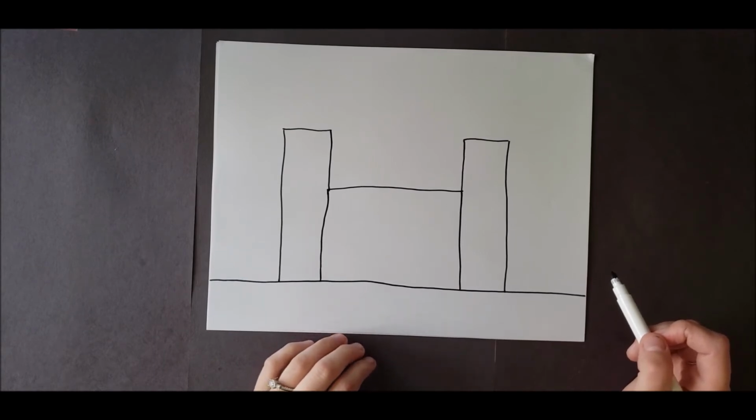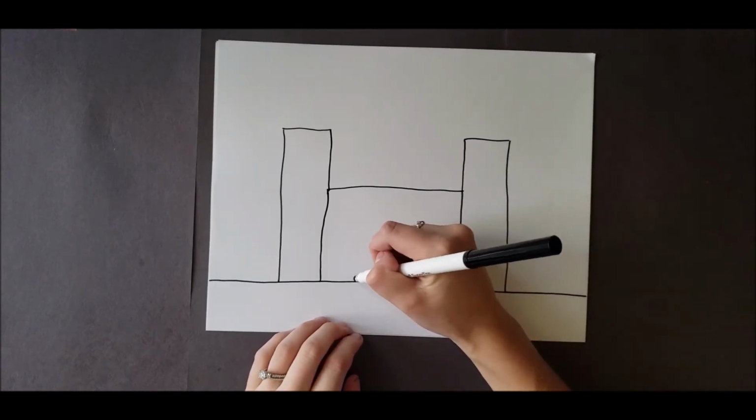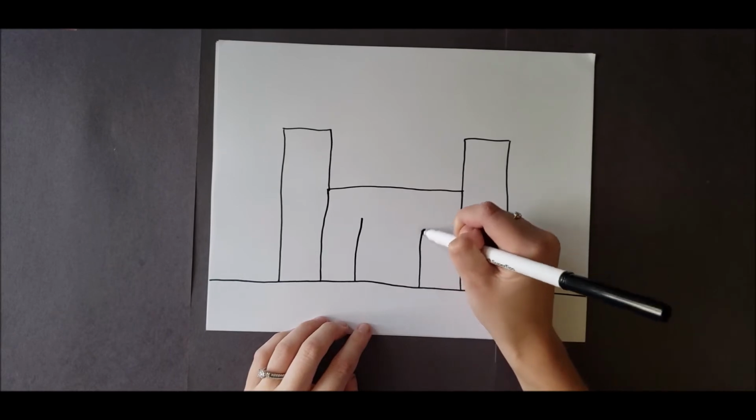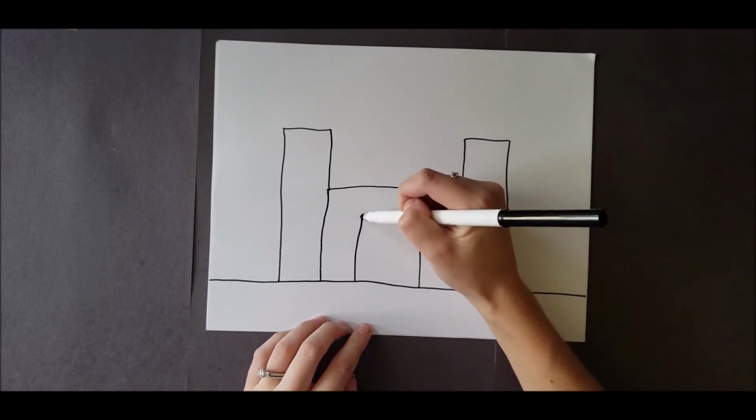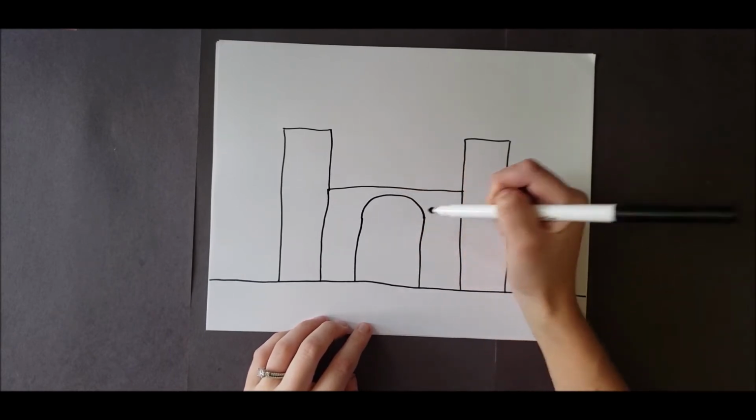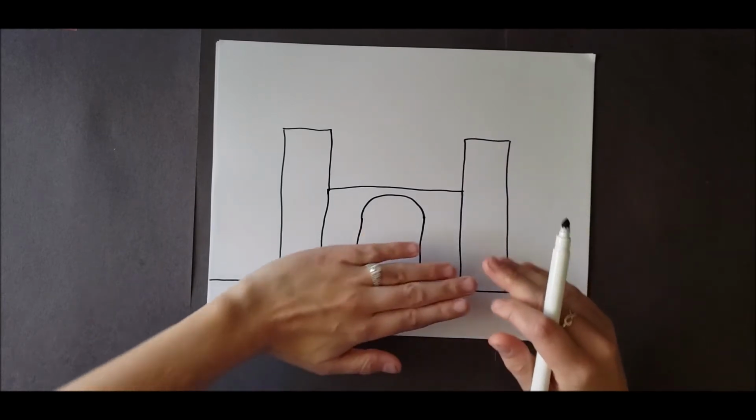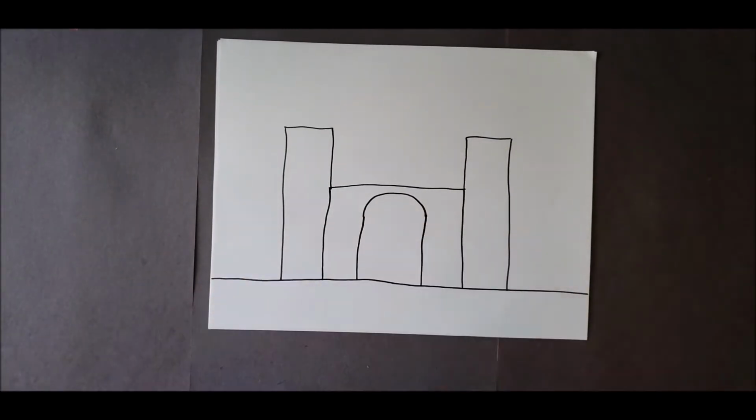Now we're going to create a giant door, and the door is going to have 2 long lines, almost like a rectangle, and a curved top. This is what we call a half circle because it makes half a circle.